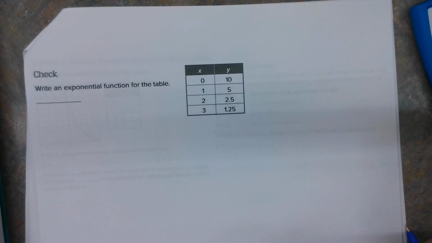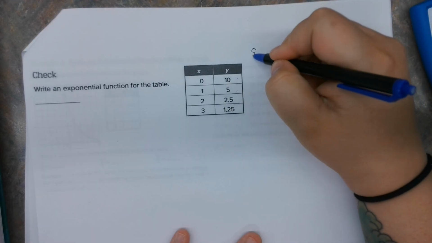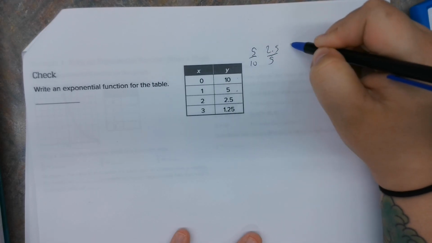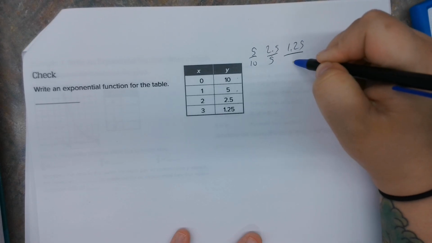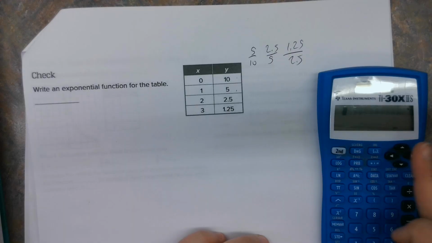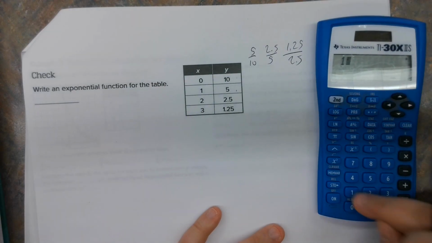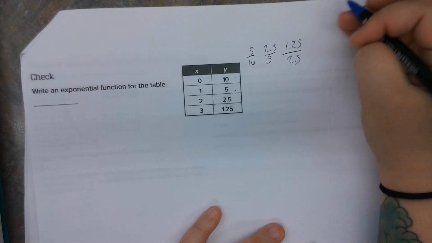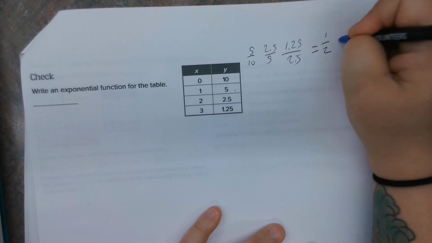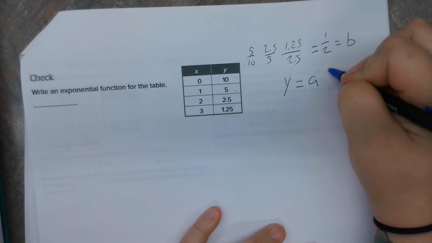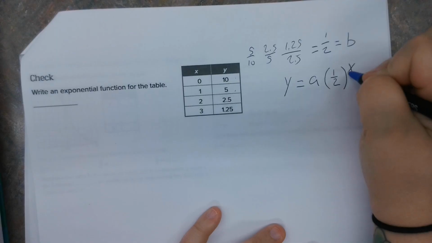Okay? 2 divided by 1, so I've got 5 over 10. I've got 2.5 over 5. I've got 1.25 over 2.5. 5 divided by 10 is 1/2. 2.5 divided by 5 is 1/2. 1.25 divided by 2.5 is 1/2. So all of these equal 1/2, which is my b. So I have y equals a times 1/2 to the x.